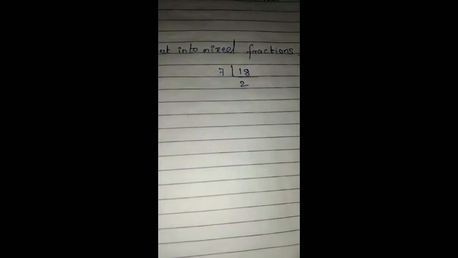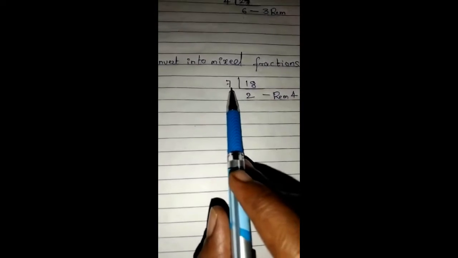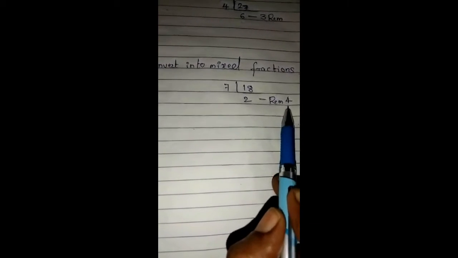So students, we get 14 by multiplying 7 by 2. 7 twos are 14. 18 minus 14, how many remain? Here 4 remains.